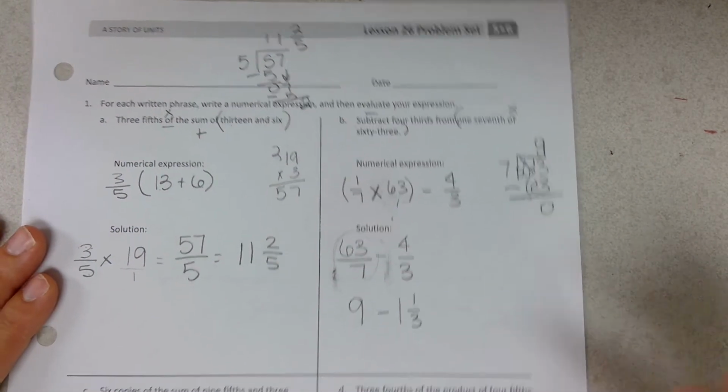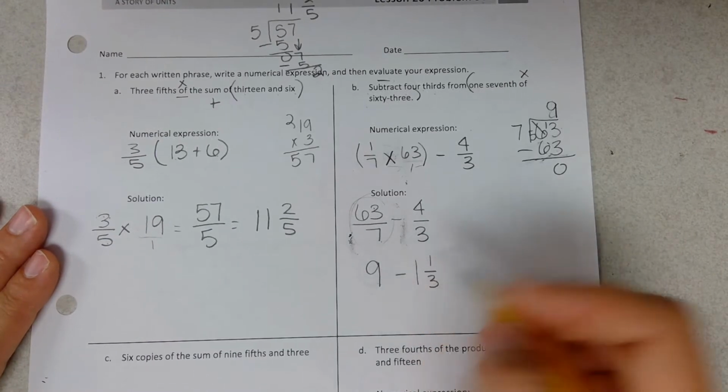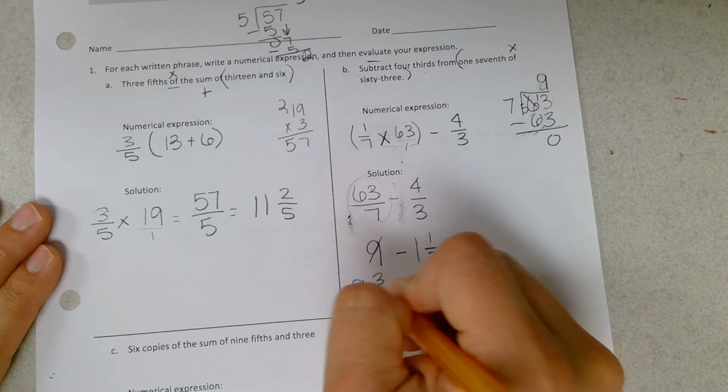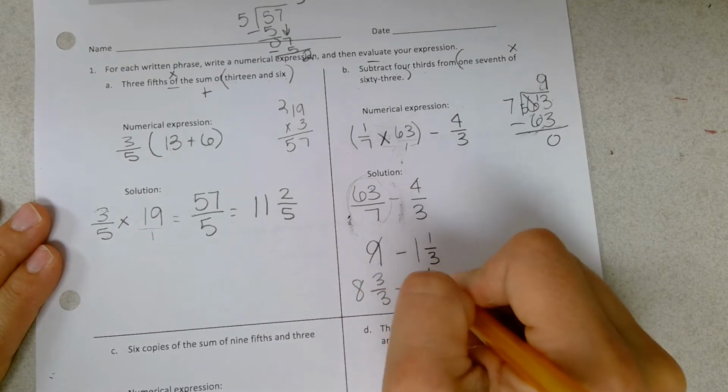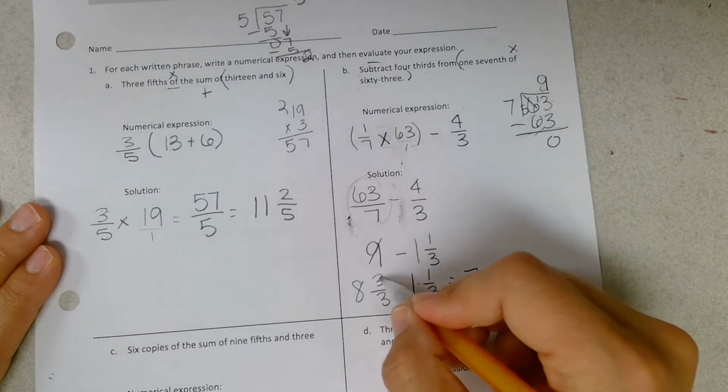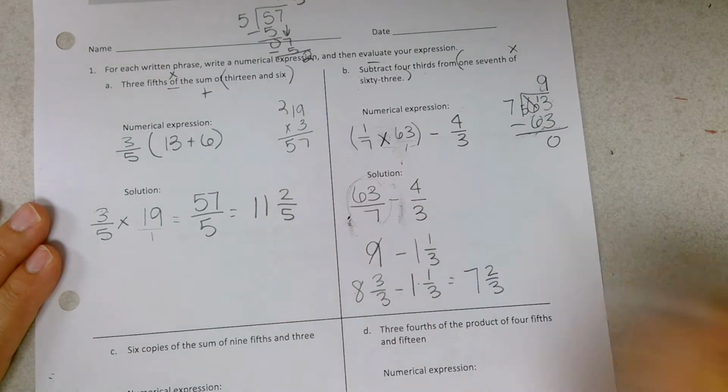So basically what I'm going to do then is, because I can't subtract a fraction from that, and I'm not going to do my whole numbers yet, I want to turn this to 8 and 3/3 minus 1 and 1/3. And when I do this now, 8 minus 1 is 7, 3 minus 1 is 2/3, and your answer is 7 2/3, okay?